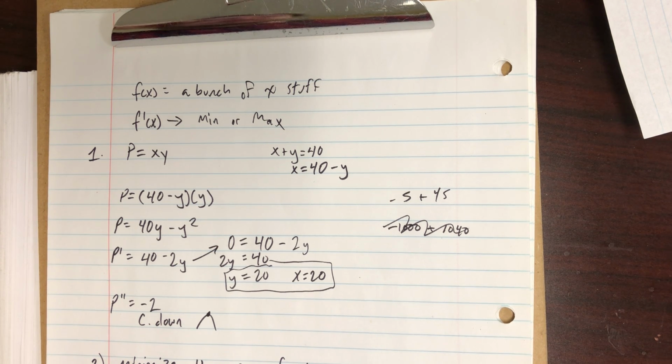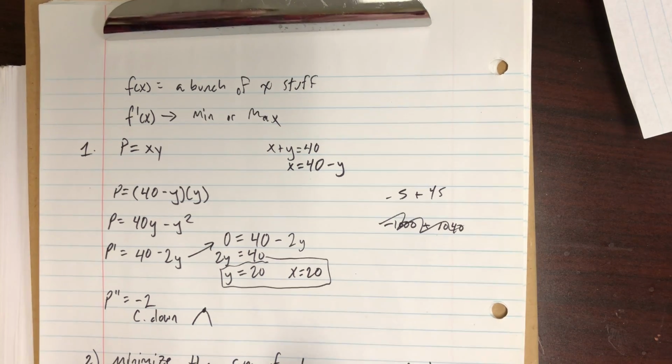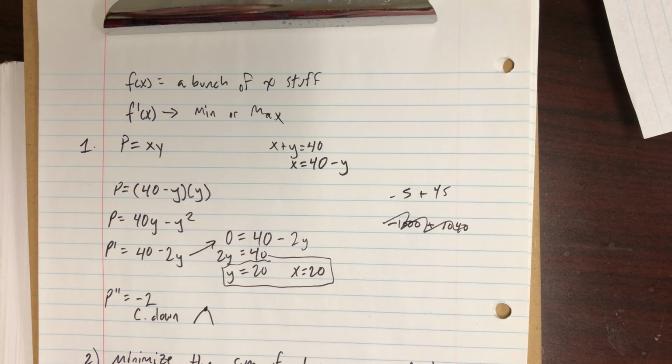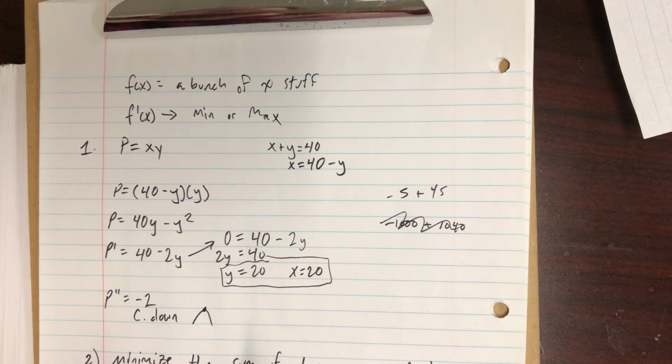Minimize the sum. Well, the sum is a plus, right? And I want to say that however I write this, that's equal to my sum.